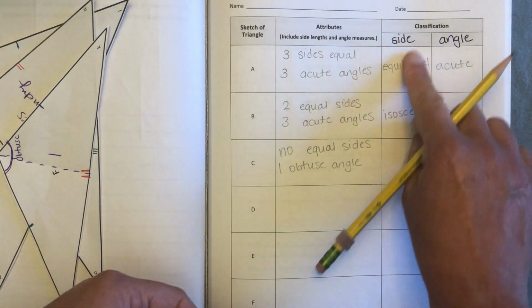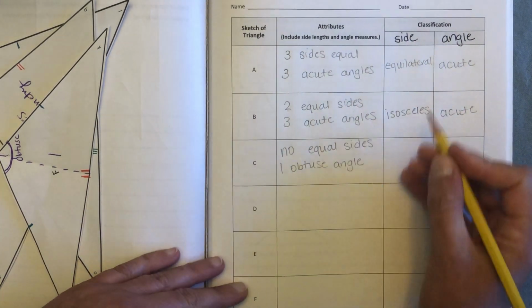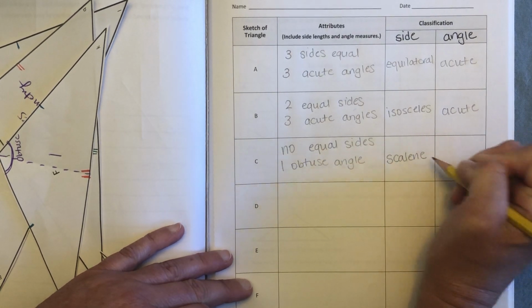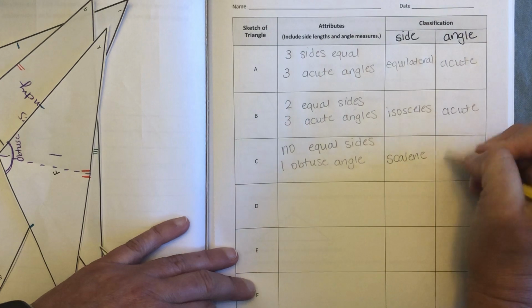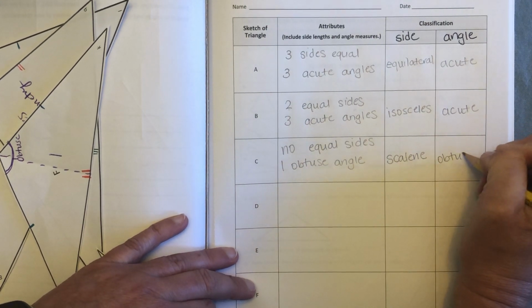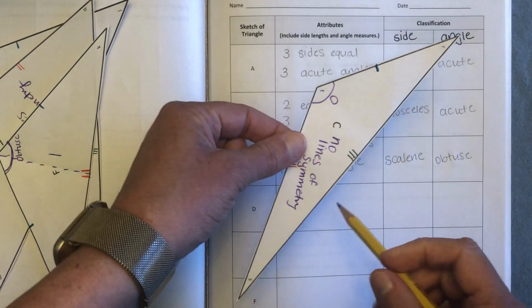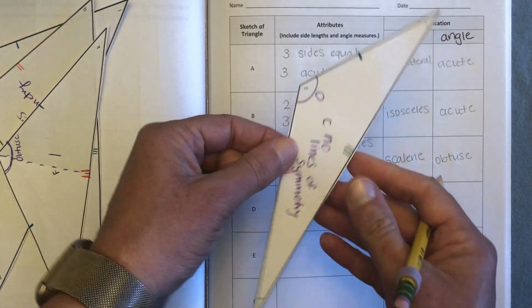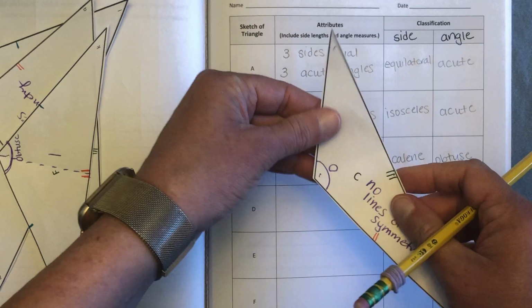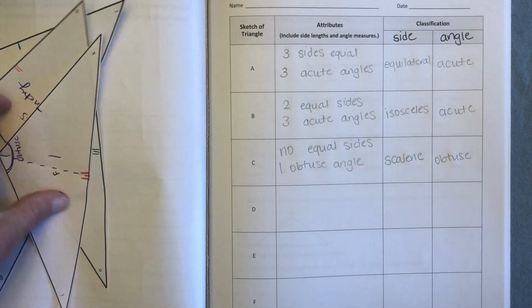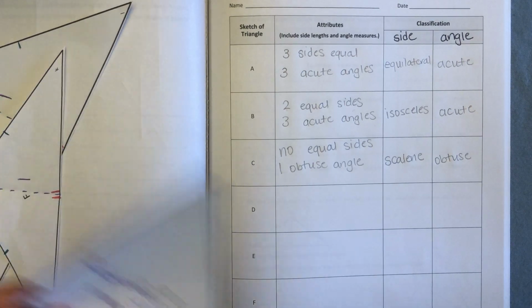So I know that by the sides, there are no equal sides. So this one is called scalene, and it has 1 obtuse angle. So this triangle is named scalene obtuse. Hello, scalene obtuse. It's not a very pretty name, but oh well.